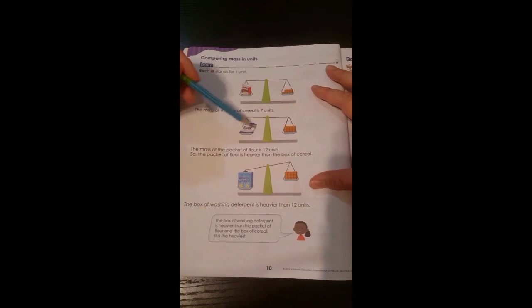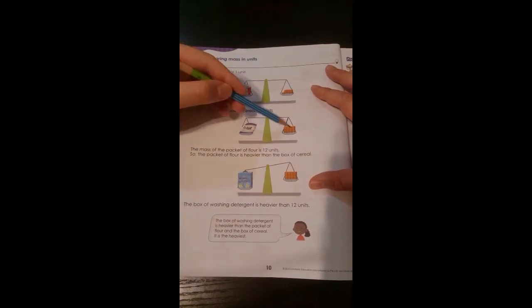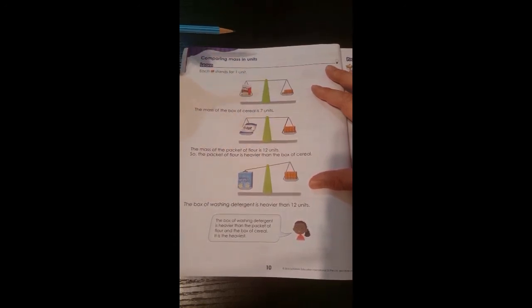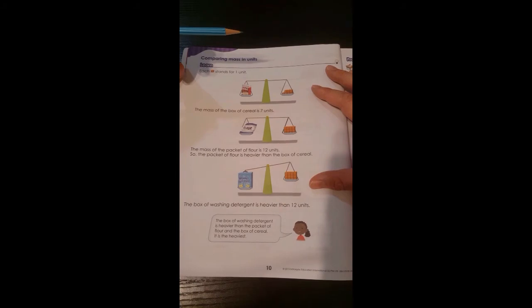Let's move on to the second one. Second case, we have a packet of flour here. And how many blocks do we have? Well, let us count. 1, 2, 3, 4, 5, 6, 7, 8, 9, 10, 11, 12. We have a total of 12 blocks. And since we know that each block stands for 1 unit, 12 blocks stand for 12 units.